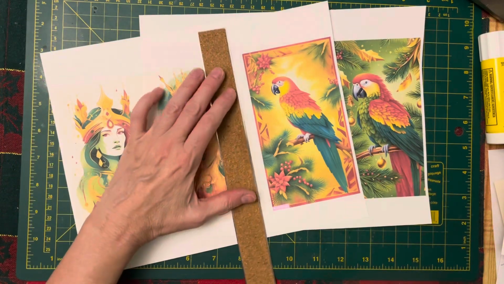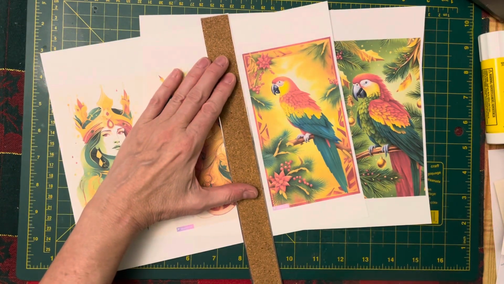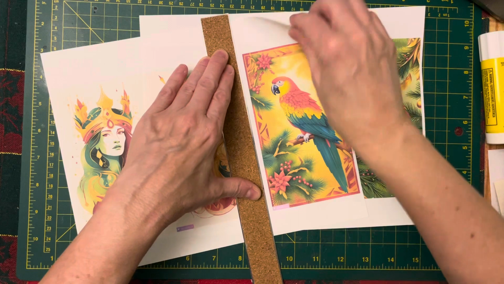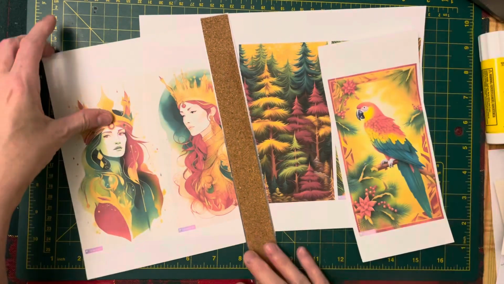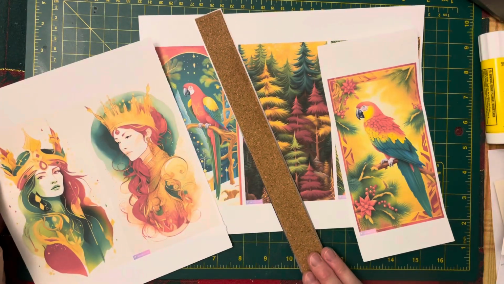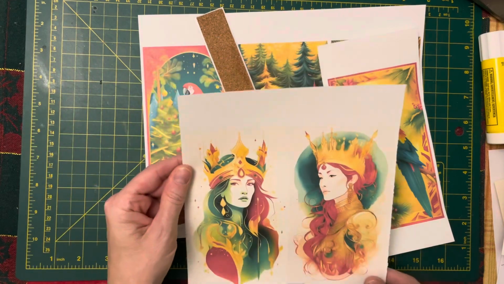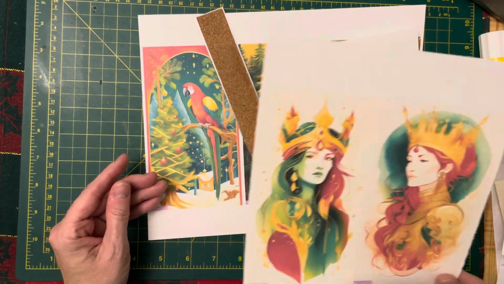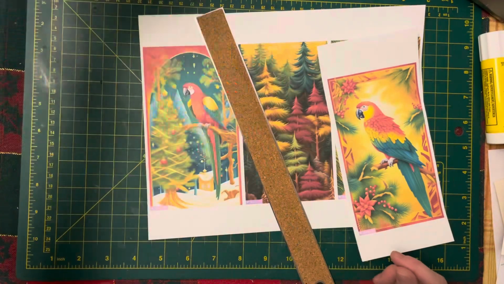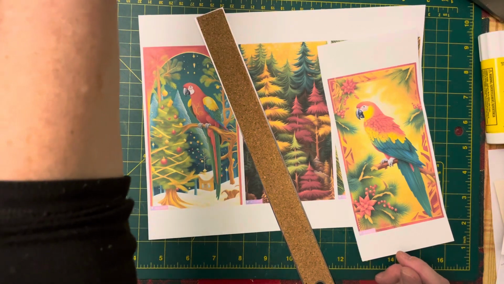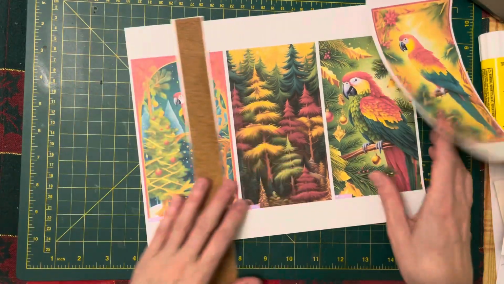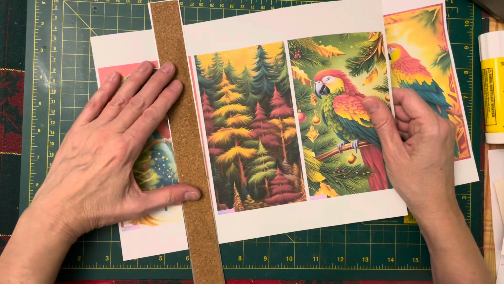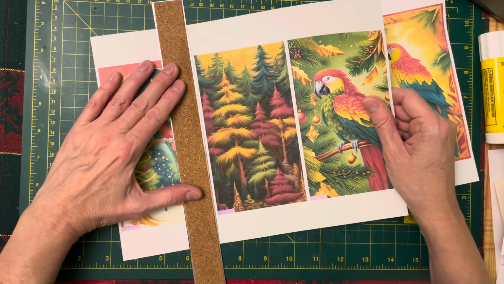So I want the parrots. That was the whole point. I started off with these beauties and don't know if we're going to use them. So we're going to put them aside for the mo. Get this parrot out.